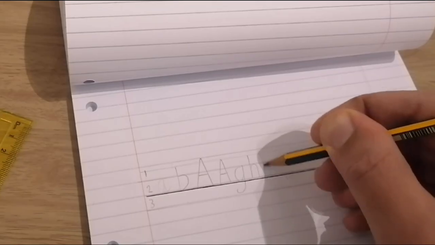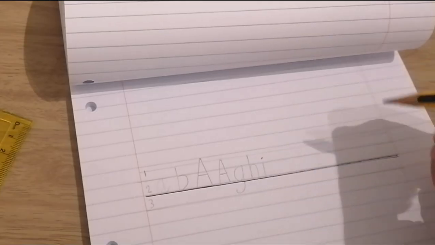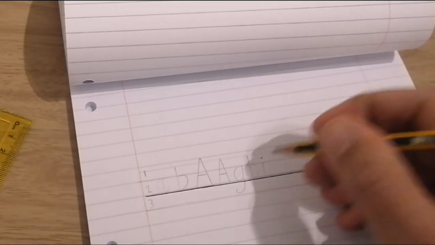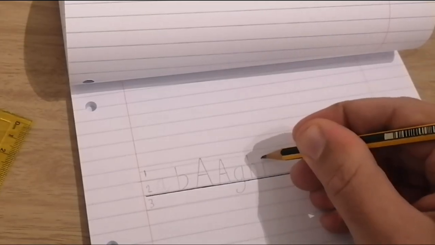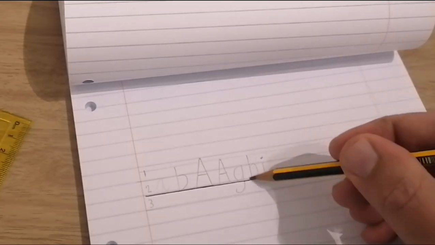Is your minuscule section of the I, the dot, the iota. I tend to put a little dash like that. I just find it looks kind of neater. It comes out well. And you've got your ascender of the H.